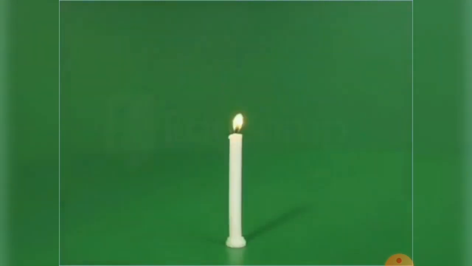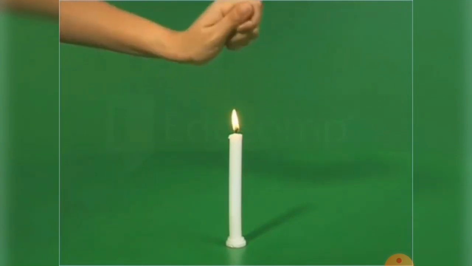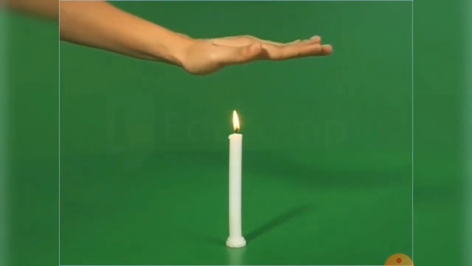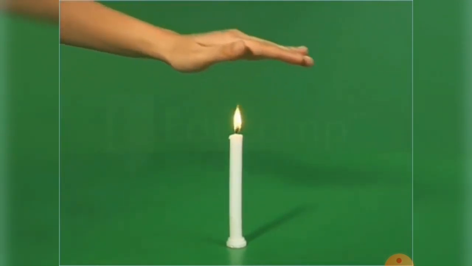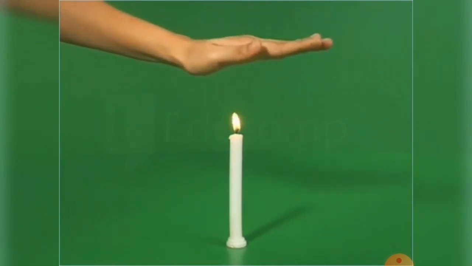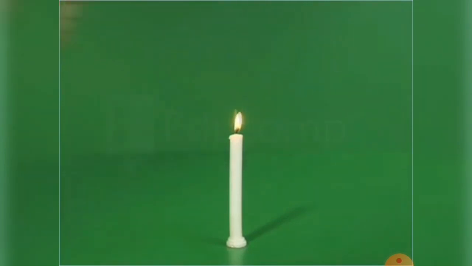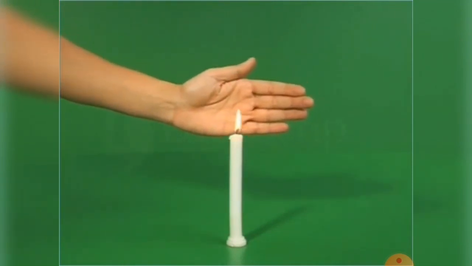The second example is of a candle. Next we will see the example activity of a candle. First we light the candle, and we place our hand at a safe distance exactly on the upper side of the flame. After a few minutes we will feel hot. Why? Because heat is continuously transferred through the gaseous medium up to our hand.